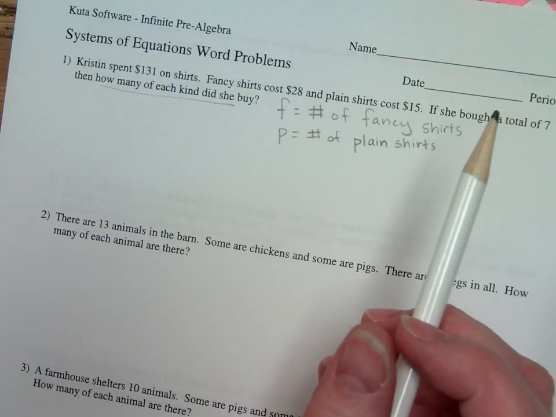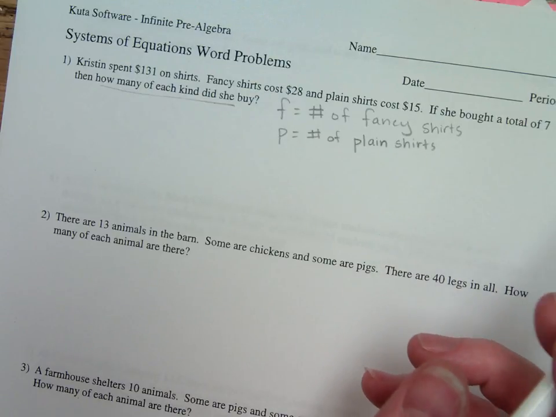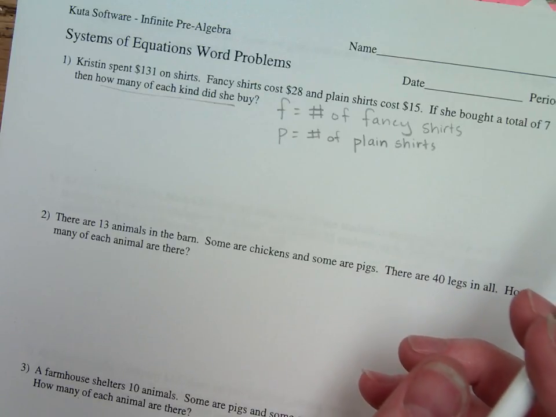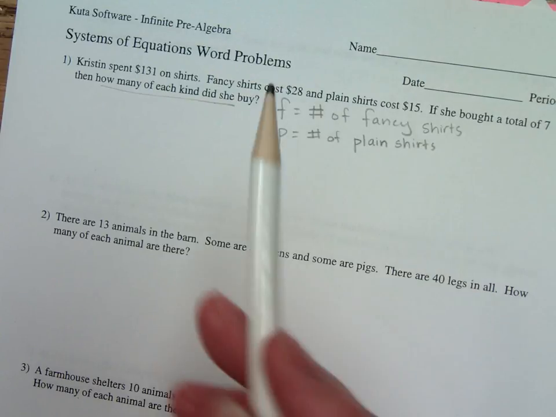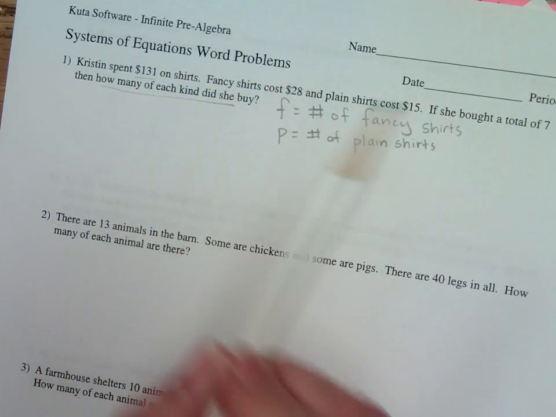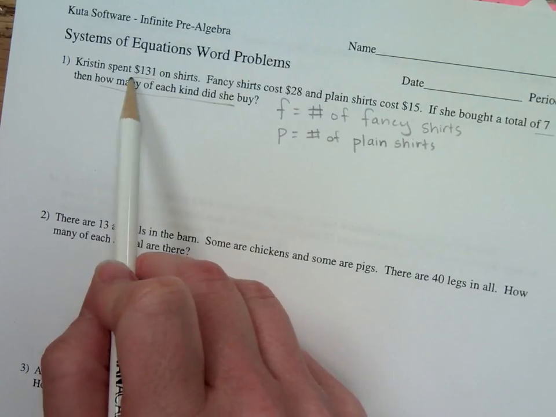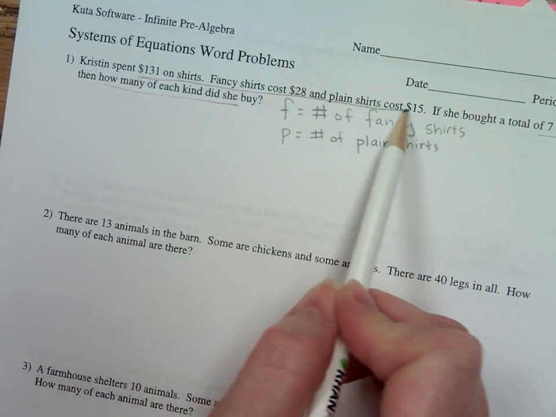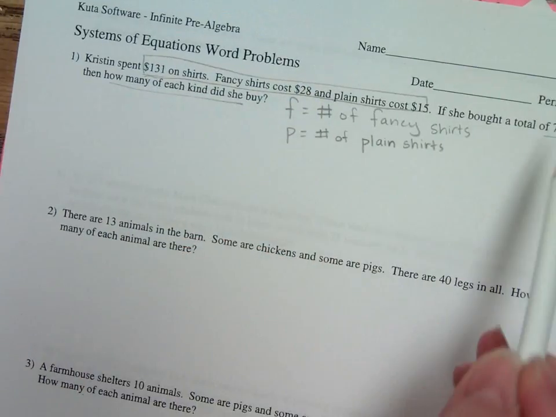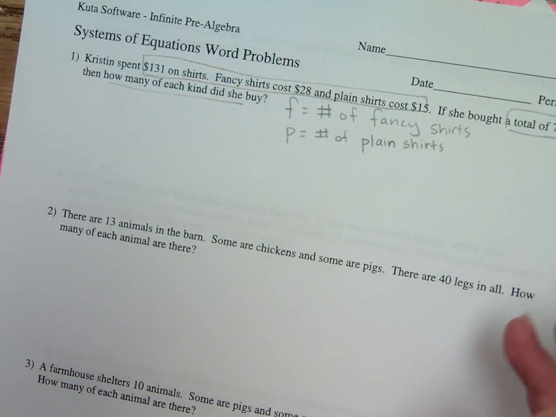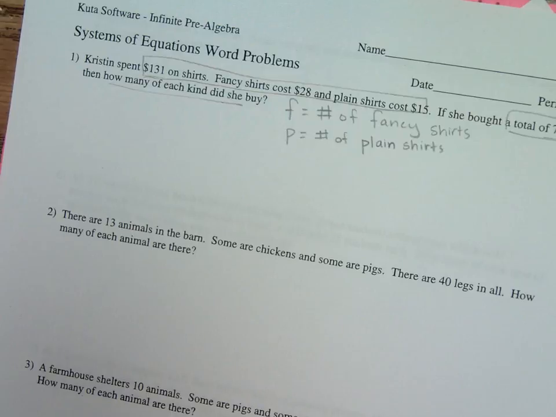So how many shirts did she get altogether? 7. And how did she get those? $131, 7 shirts. I actually have 2 equations here. If it's a total of 7, what operation would that be?